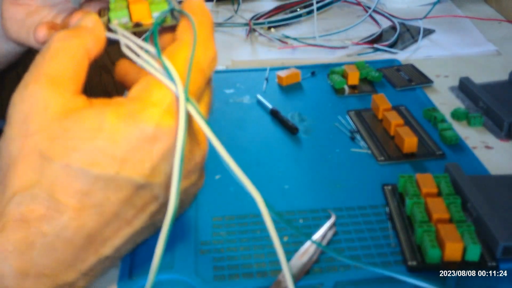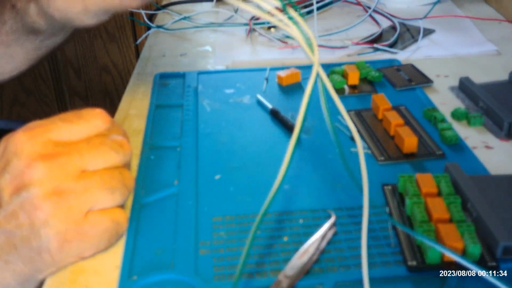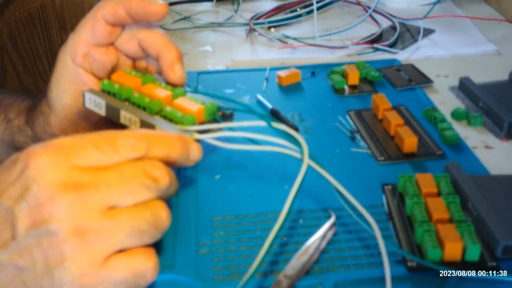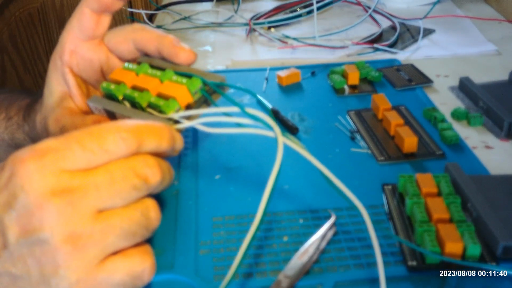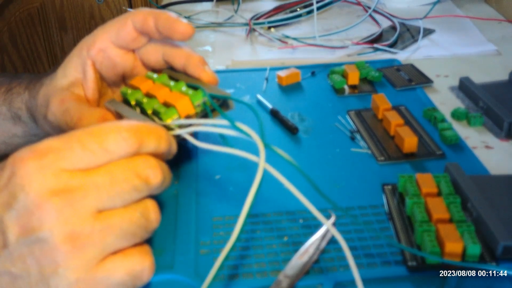And then after I get all the wires in there, then I slide this in here, and then I labeled the turnouts.